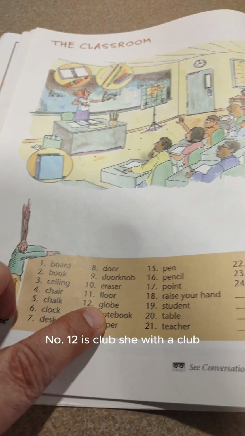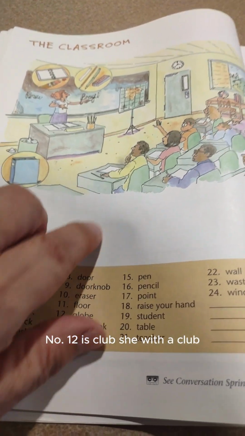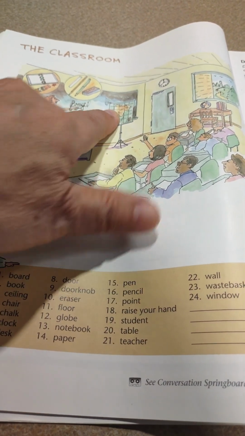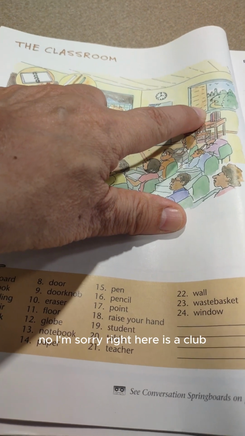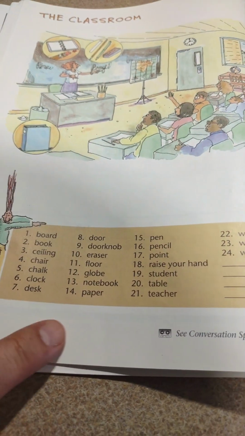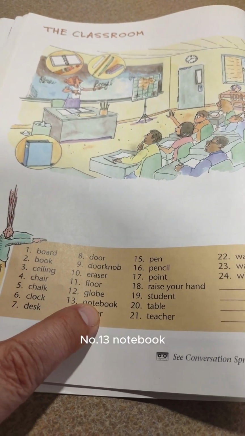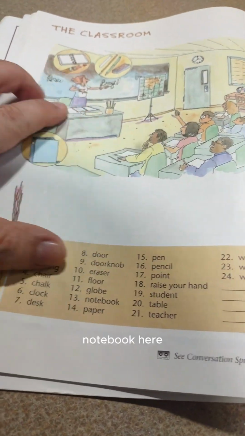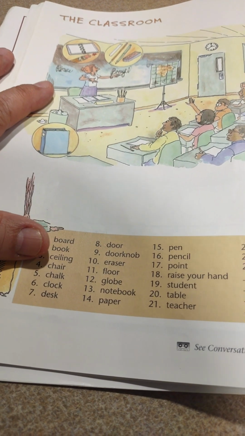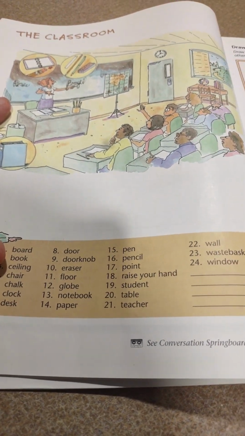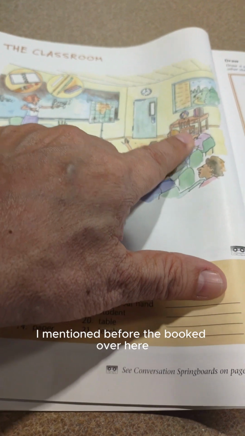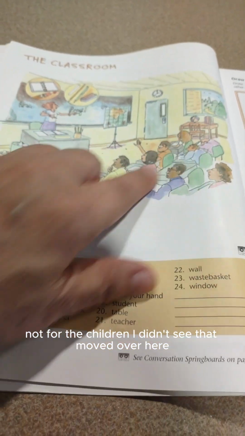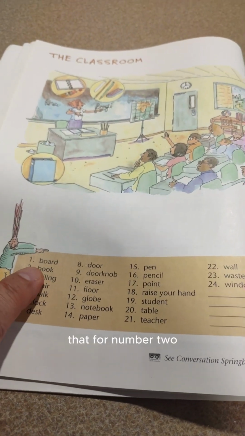Number 12 is glove. See where the glove? Right here, I think. No, I'm sorry. Right here is glove. Number 13, notebook. Here is a notebook. Notebook here. I mentioned before the books are over here, not for the student. I didn't see that. Books are over here. That's for number two.